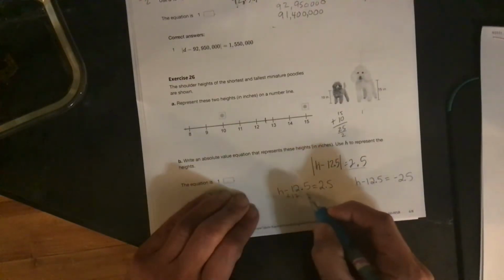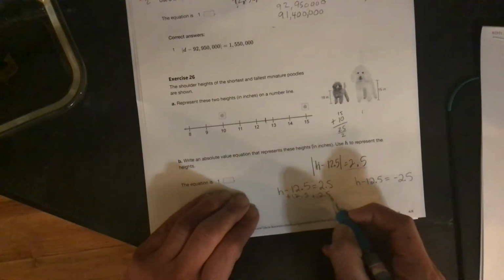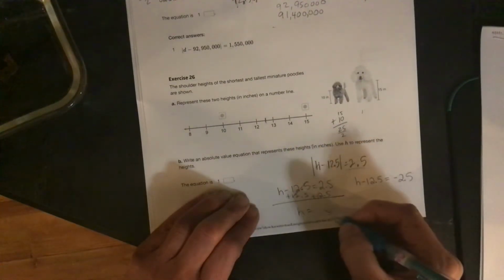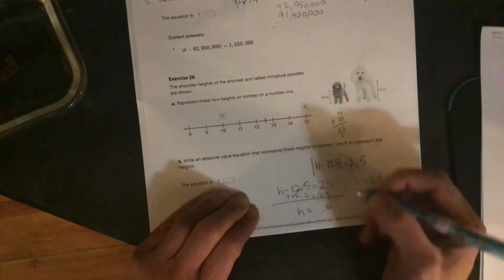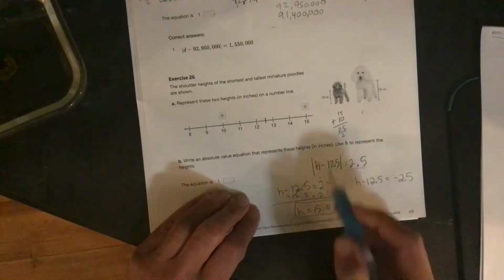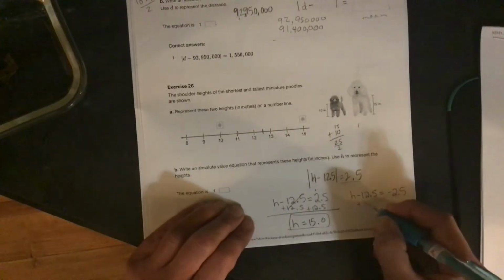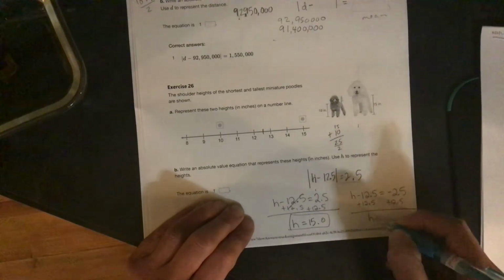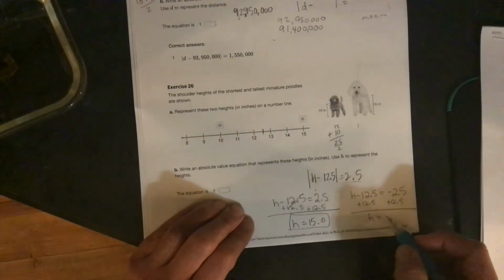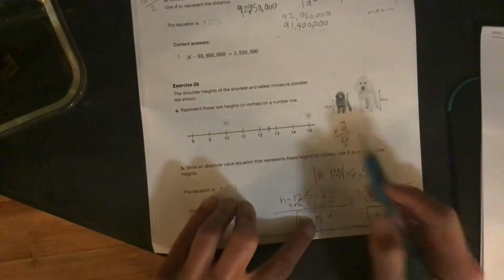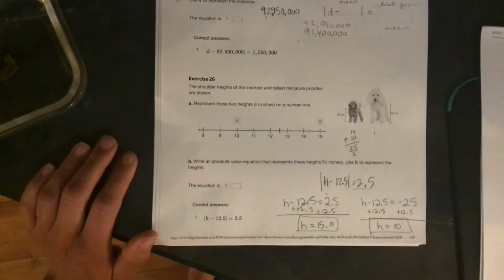So I add 12.5, and I add 12.5, and my height equals, look at that, 15. And that is my maximum height. So I got back to that maximum height. And over here, if I add 12.5 and I add 12.5, this height, different signs differ, and my positive is bigger. We've got 10. Okay, so I get my two heights back. So if you're wondering how that makes sense, there it is.